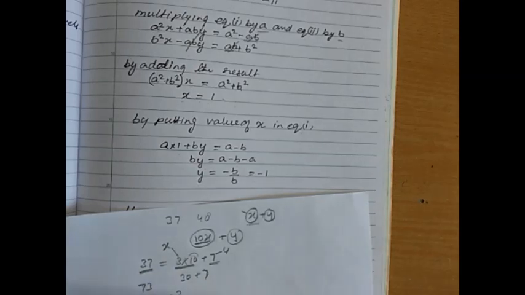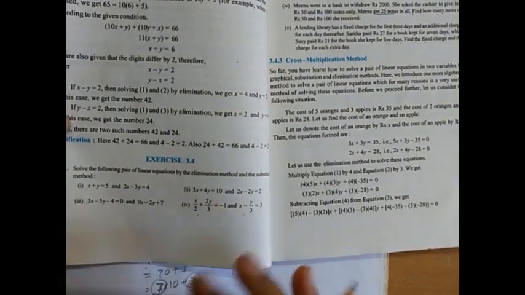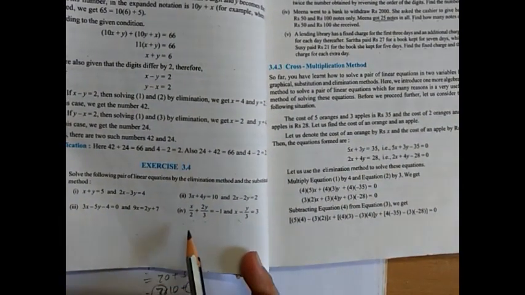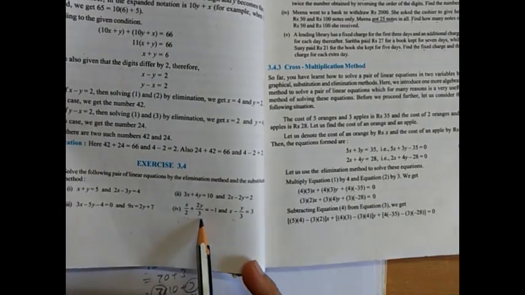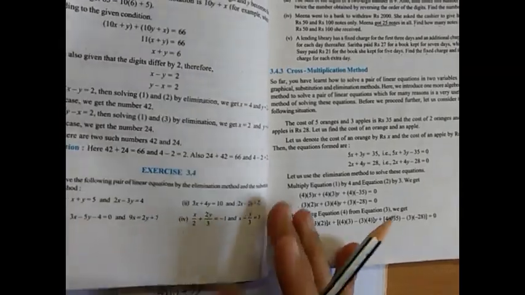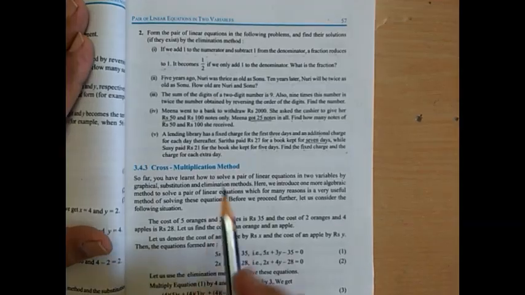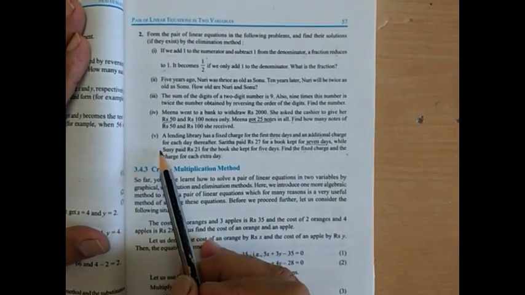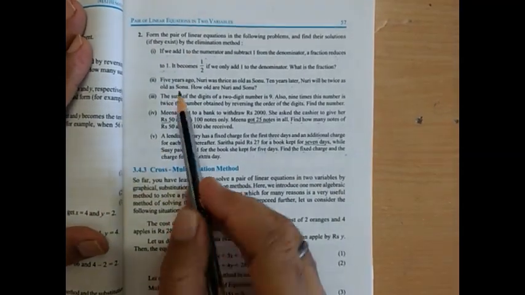Now here we see exercise 3.4. In question number 1, you have a very simple equation and you need to solve it. In this equation you have to take the LCM, form the linear equation, and solve it by the elimination method.